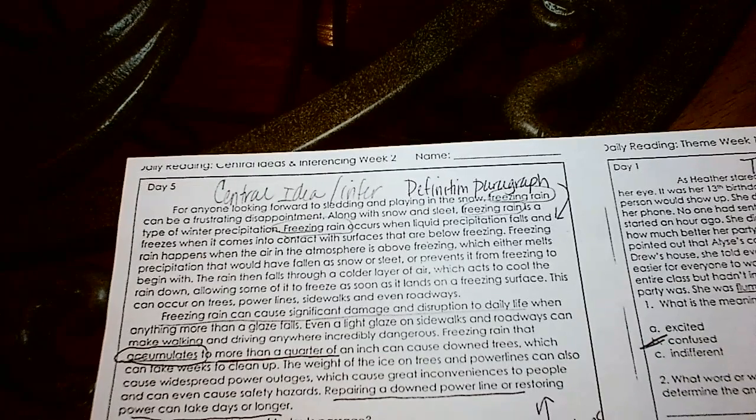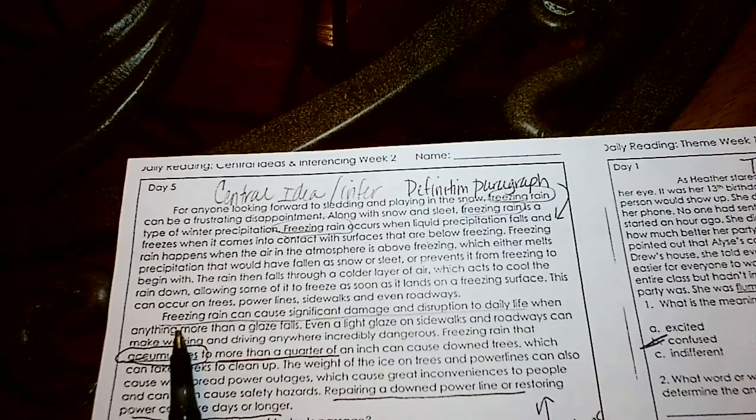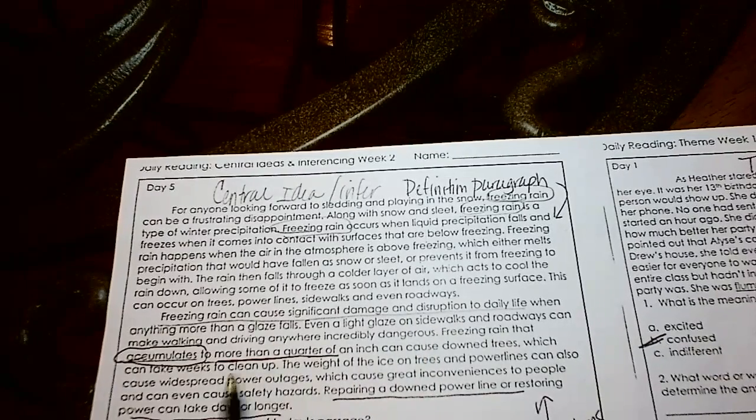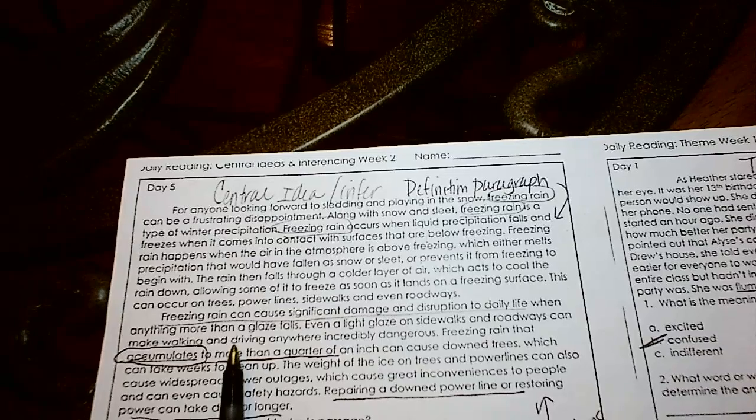Well, let's look also here at paragraph number 2, where it says freezing rain can cause significant damage, and then the rest of this paragraph is all about the different kinds of damage that it can do. So for example, it can make walking difficult and driving difficult. It can take weeks to clean up. The weight on the trees and power lines can cause power outages. And then it can also take a long time for the power lines to be repaired.